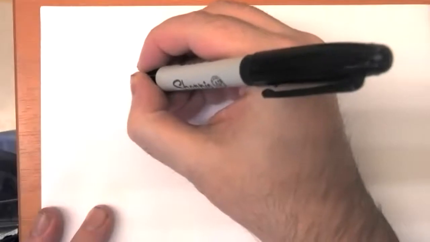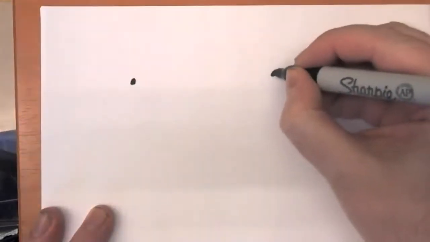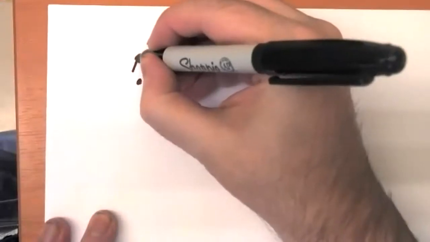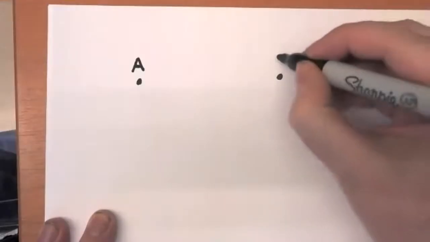All right, when we're talking about the plane, we've got points on the plane. So here are a couple of points. When we label points in the plane, we're going to use capital letters. So I will call this A, and I will call this B.